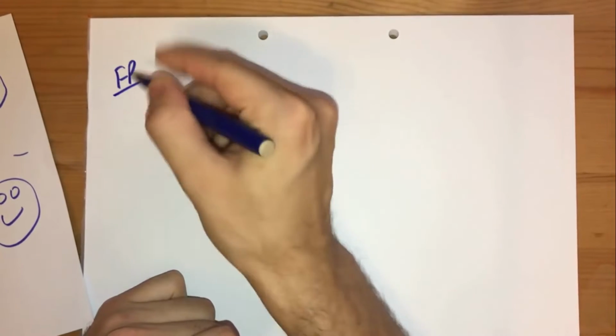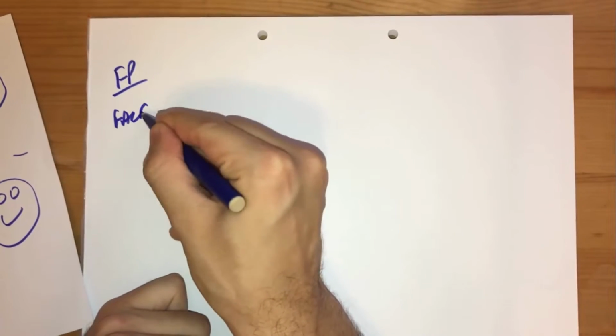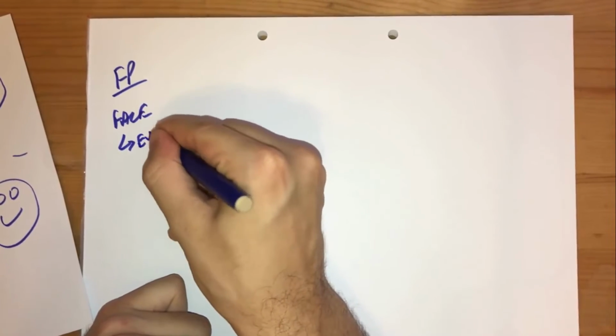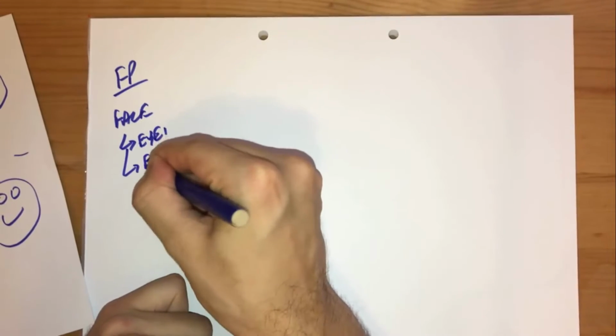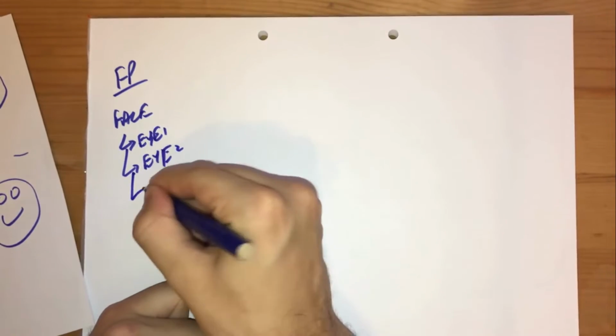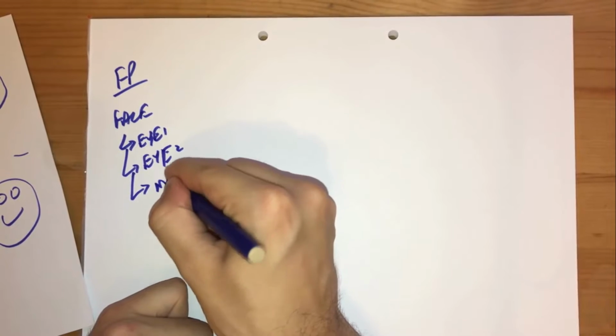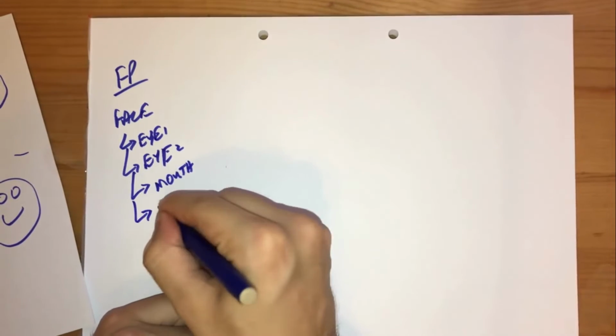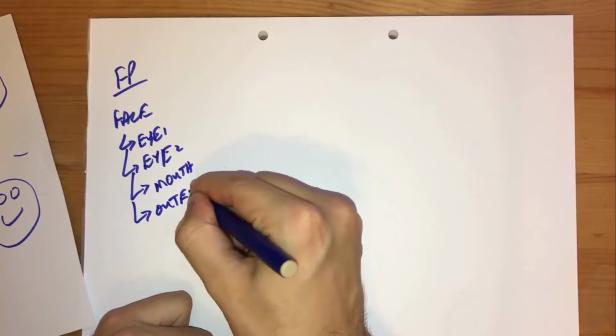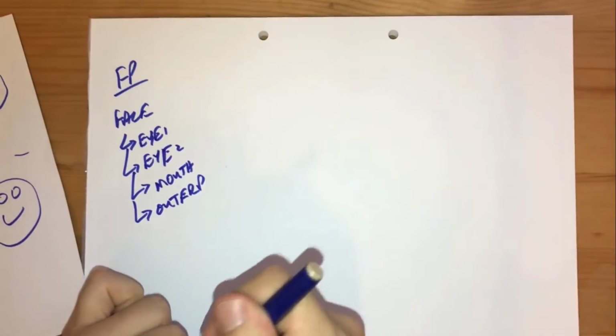First principles: a face object itself is I1, I2, mouth, and an outer profile. That's the first principles of the problem.